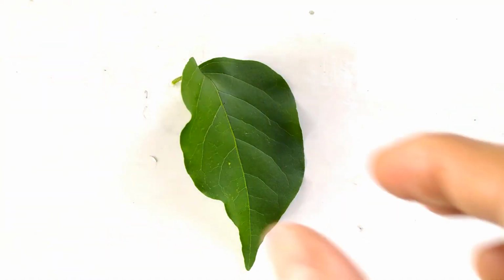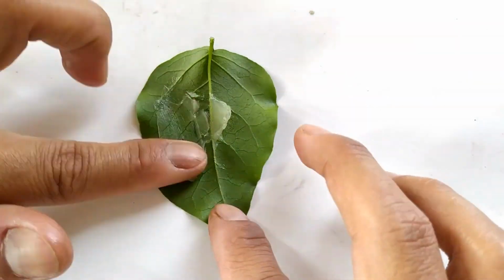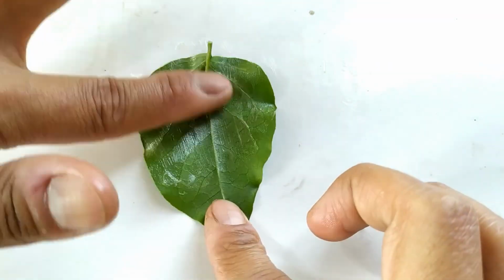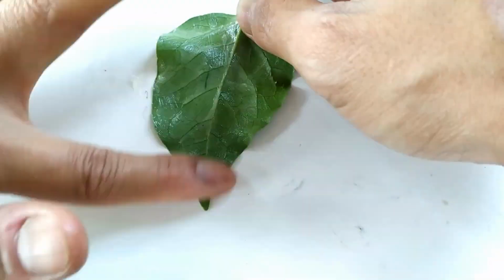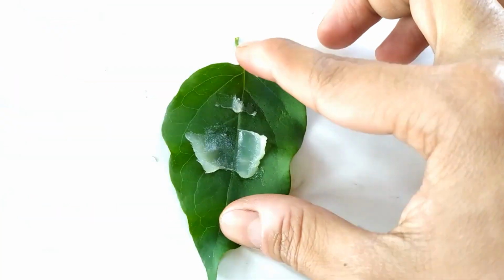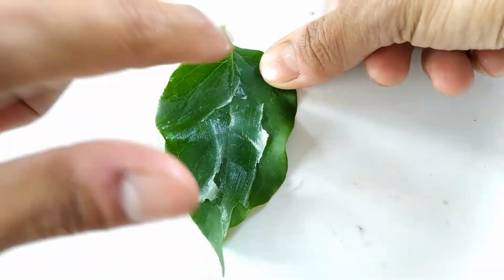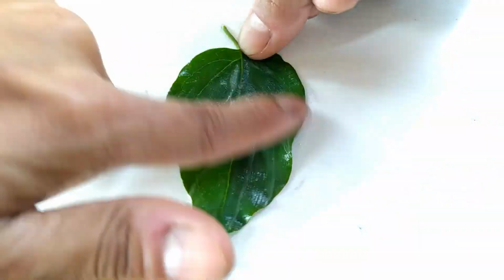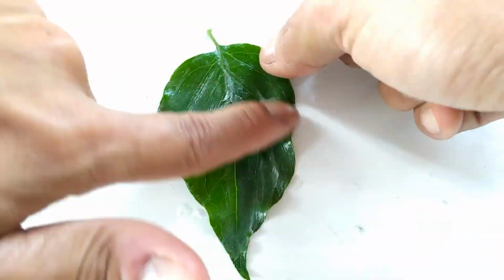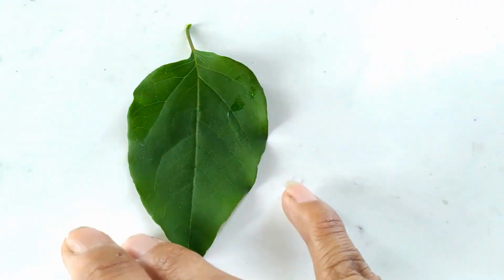In the second leaf, smear grease only on the lower surface. In the third leaf, smear grease only on the upper surface. Leave the fourth one as it is without smearing any grease.